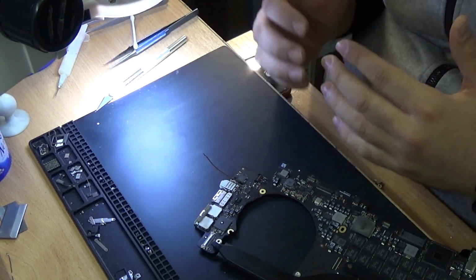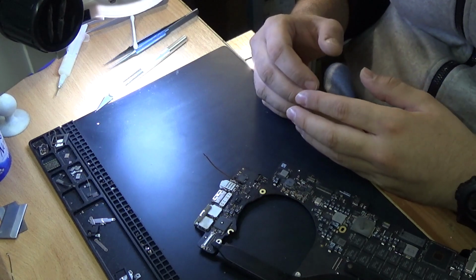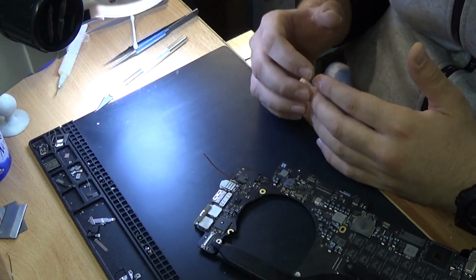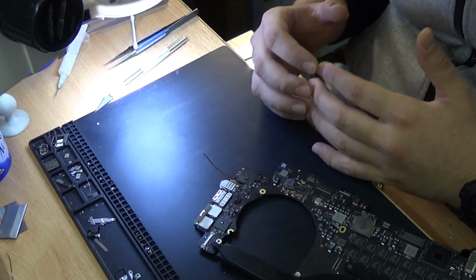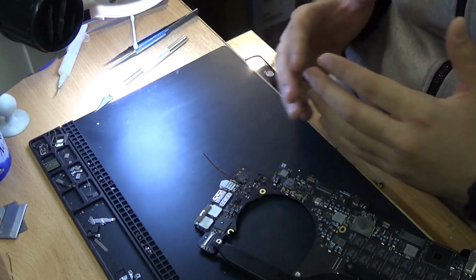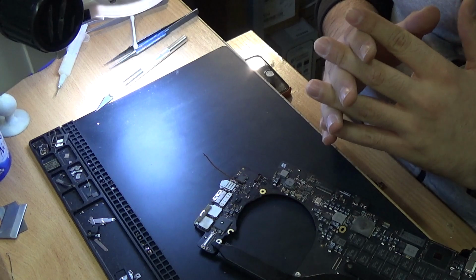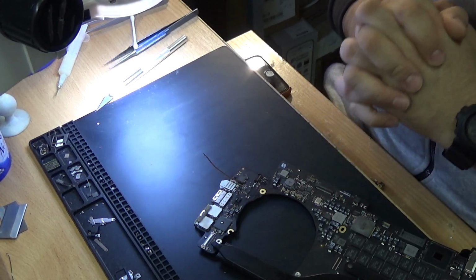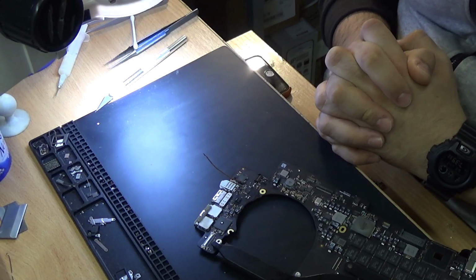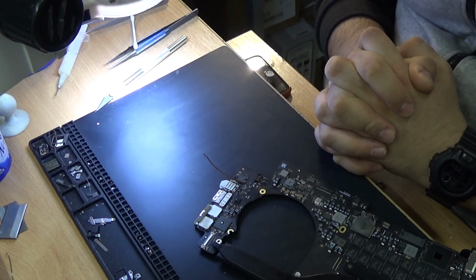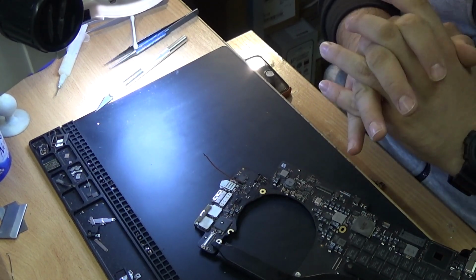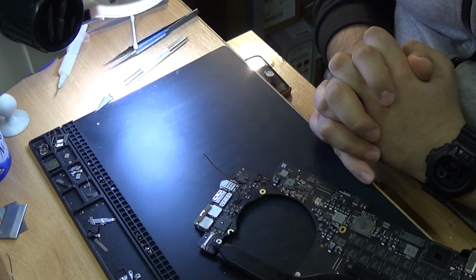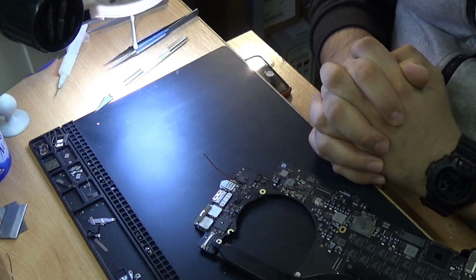Sorry I didn't show you how I'm gonna reball this chip because it's a BGA chip. It's gonna take me a lot of time to find this chip, but I'm not gonna post this video until I find the chip and reball it and record this reball, and I'm gonna show you that I fixed this motherboard and it's gonna be fully working. So stay tuned.